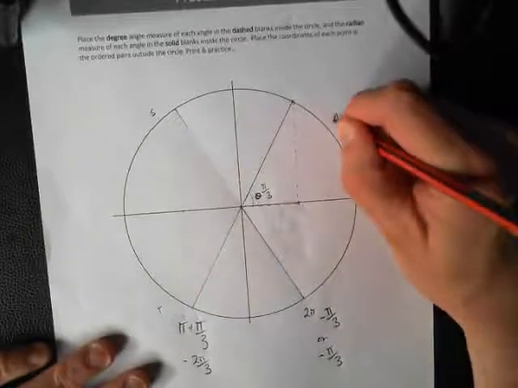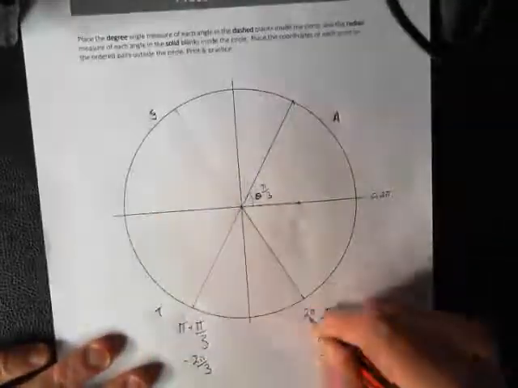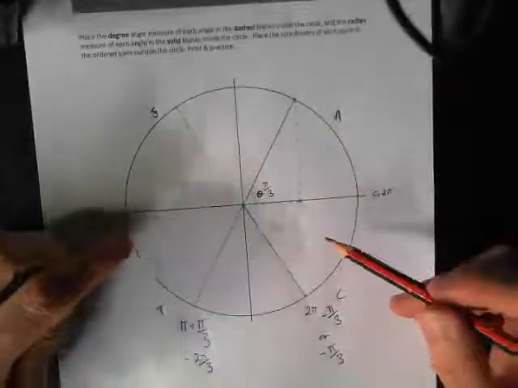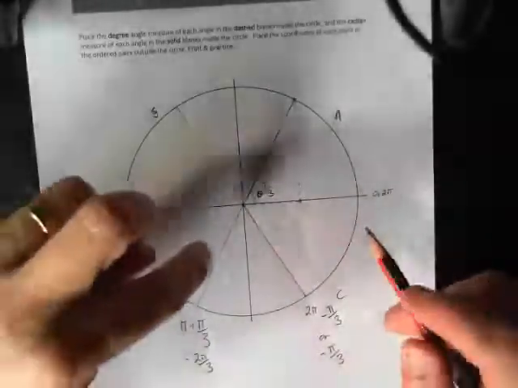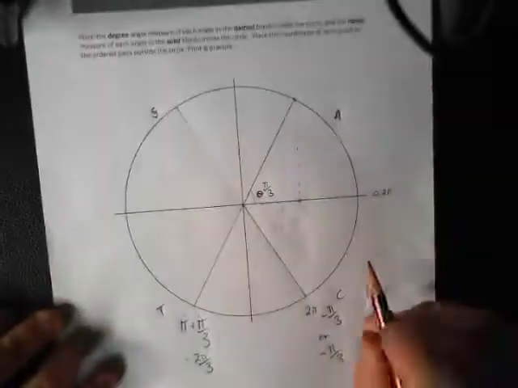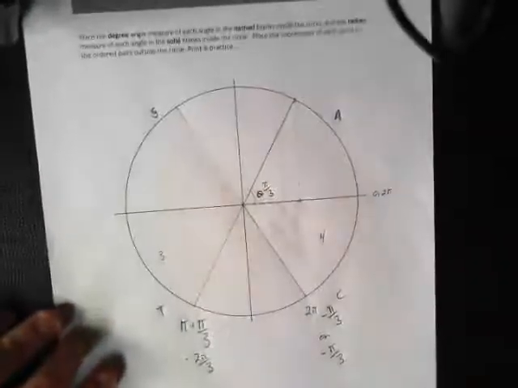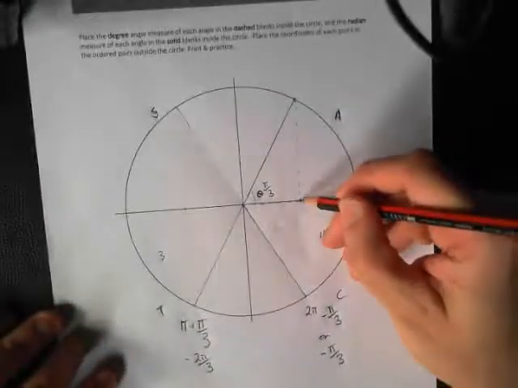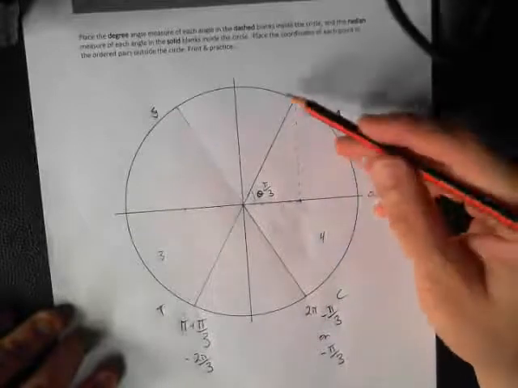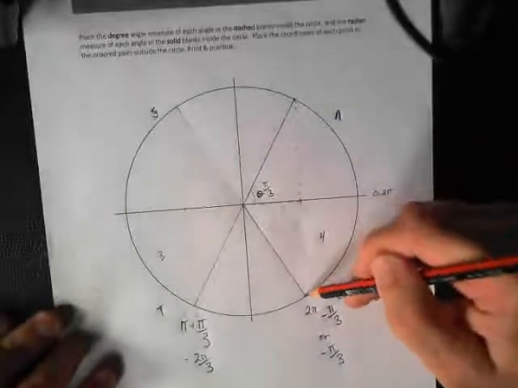So this is A, S, T, C. The sign is negative in this quadrant and this quadrant, so we're working in the third and fourth quadrants.